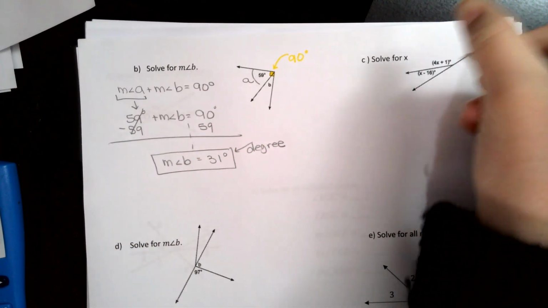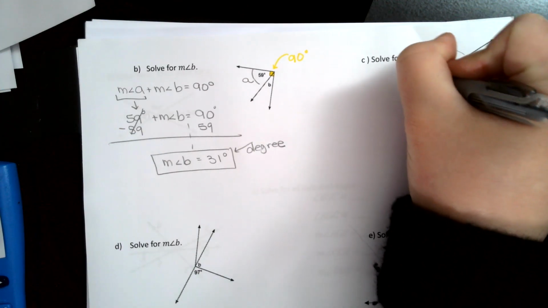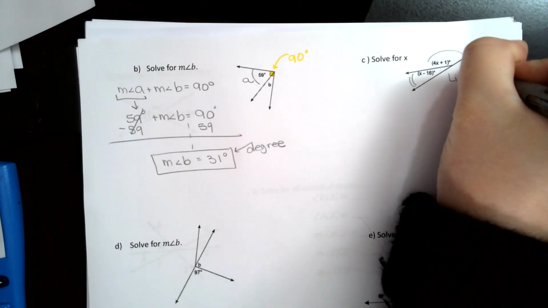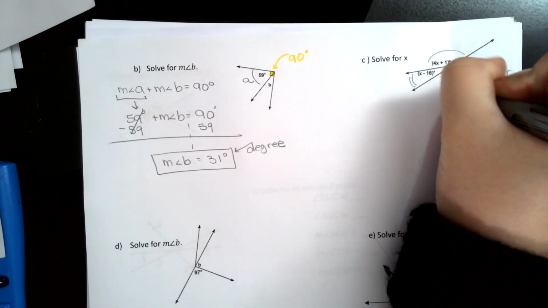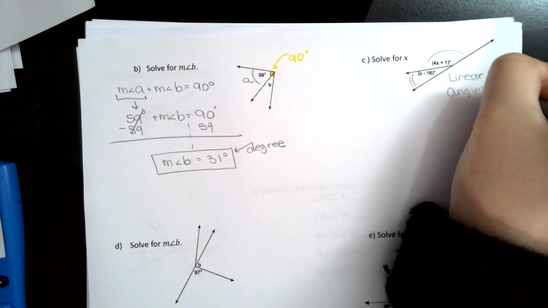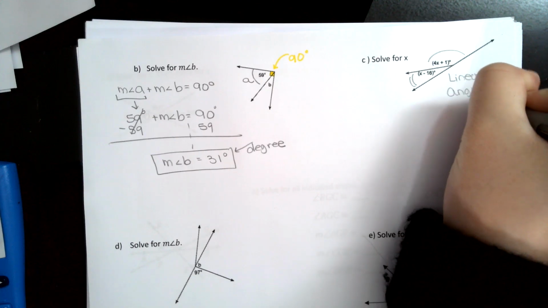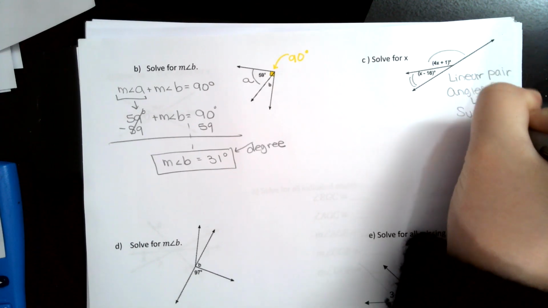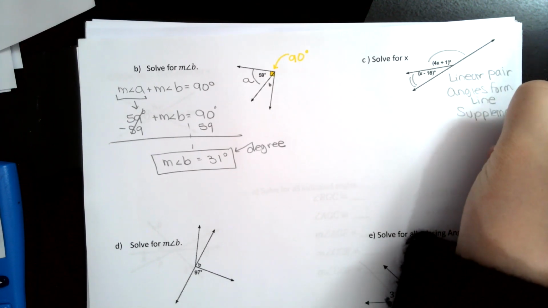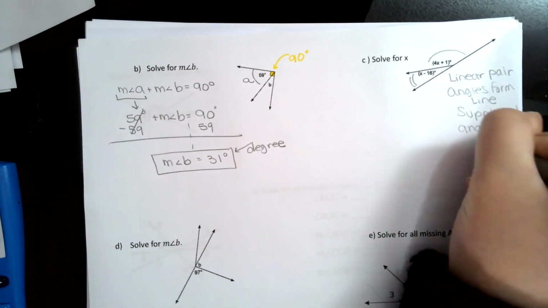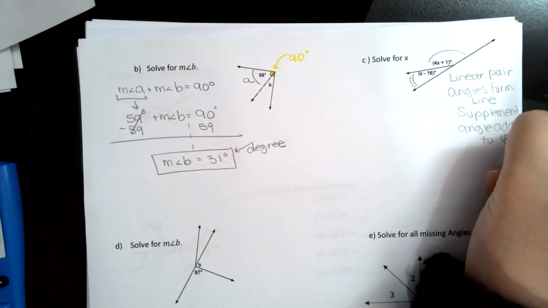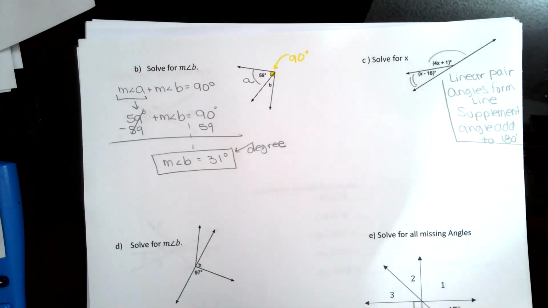Okay, next one, what do we have? Notice how we have a linear pair. How do we know this is a linear pair? Well, the angles form a line. And what does that mean? Well, that means those angles are supplementary. What does that mean? Well, that means that the angles add to 180. Okay, so all of that needs to be in your brain.